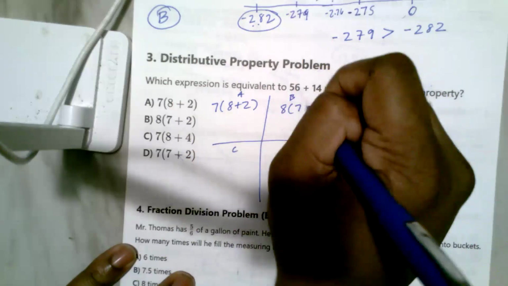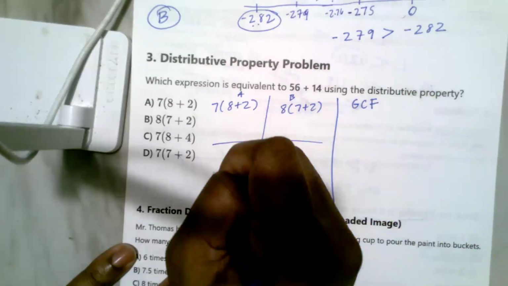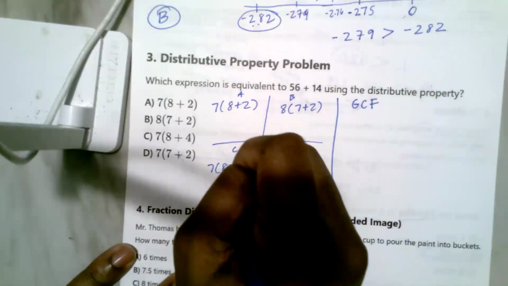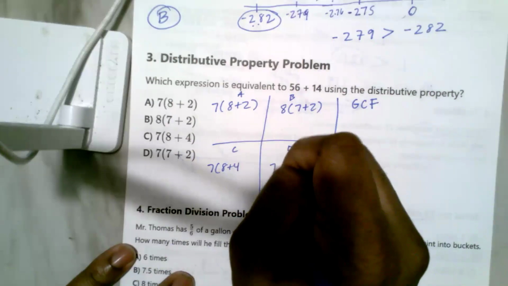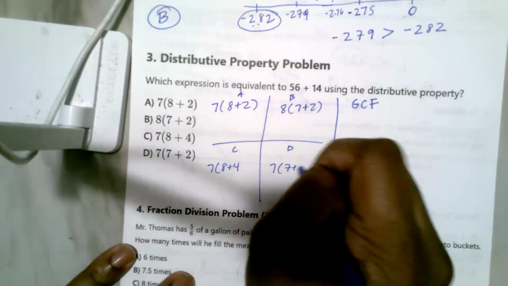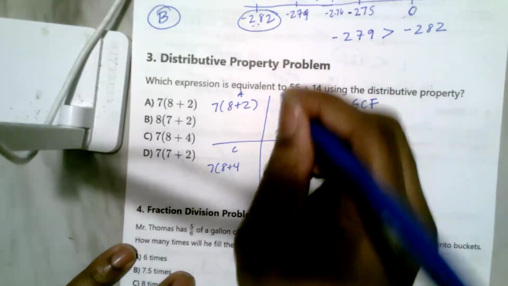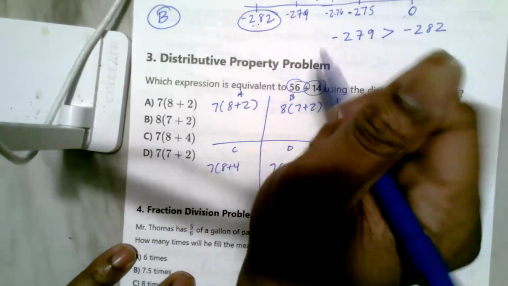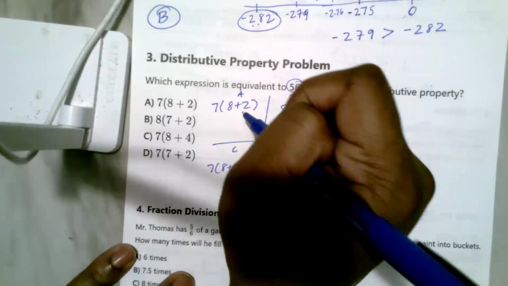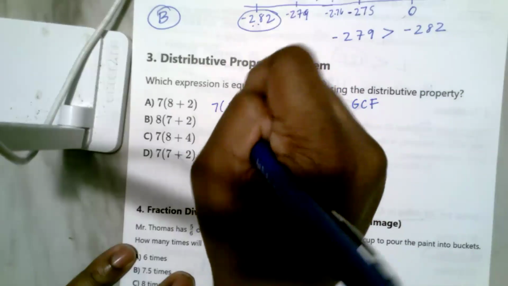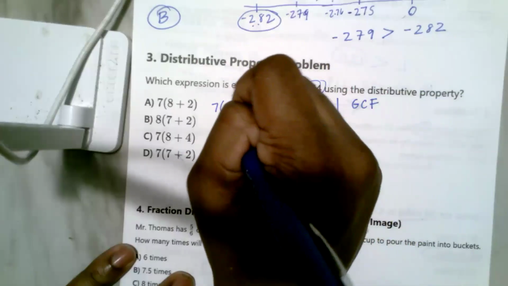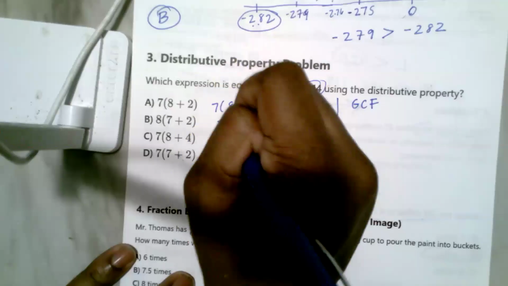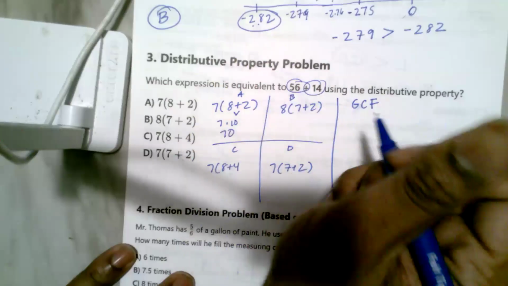8 groups of 7 plus 2, 7 groups of 8 plus 4, 7 groups of 7 plus 2. Now you're looking for 56 plus 14. So you could do it two ways. 8 plus 2 is 10, and then 10 times 7 is 70.